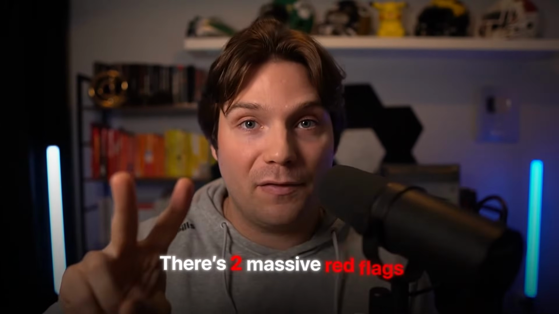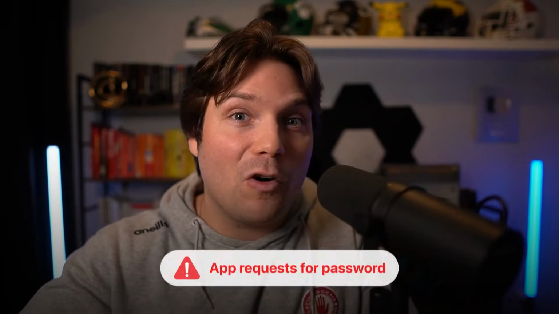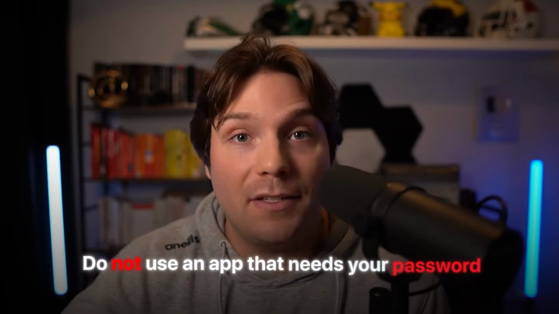There's 2 massive red flags that if you see this in an app, avoid it at all costs because you could lose your Instagram account. The first red flag is if your account needs to be logged in or you have to sign in to the platform or give them your password. Massive red flag, security risk. Do not use an app that needs your password to your Instagram, especially because so many people use the same password or similar passwords all across the internet. So if you're giving your password to some random third party, if that gets leaked in a data breach or they do something with it, it's just stuff you don't want.